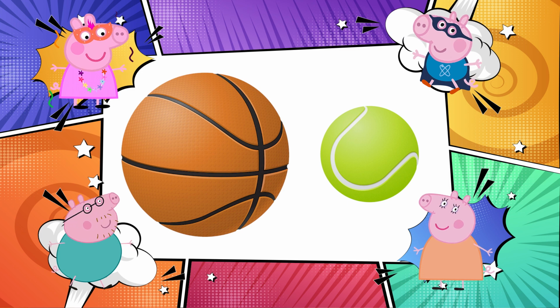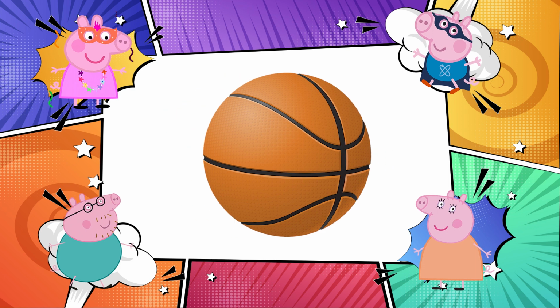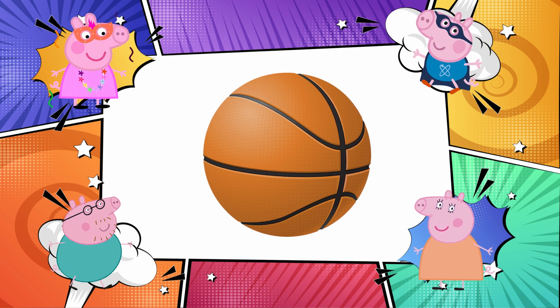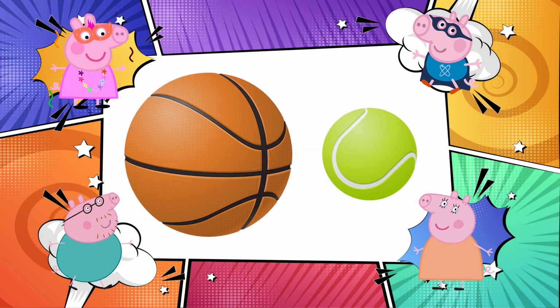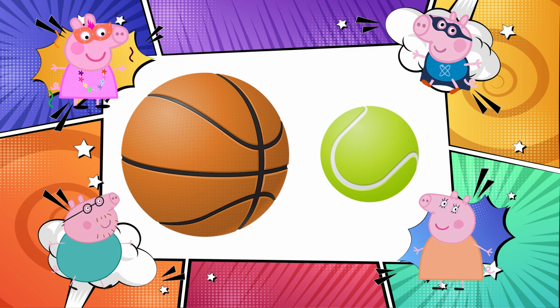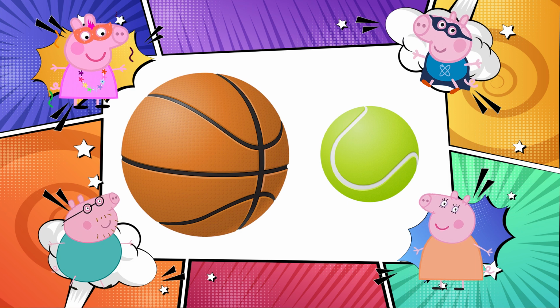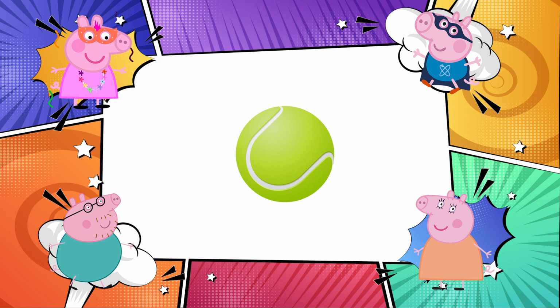Let's repeat it so we can remember more. Let's get started. Which is big and which is small? Let's start with the big shape. Correct, the big shape is the orange basketball. Now, which one is the smaller shape? Correct, the small shape is the green tennis ball.